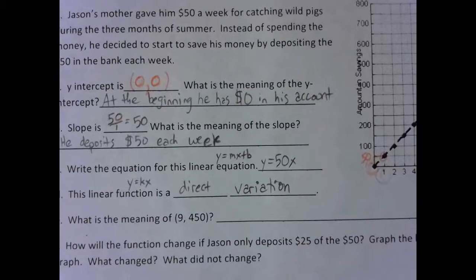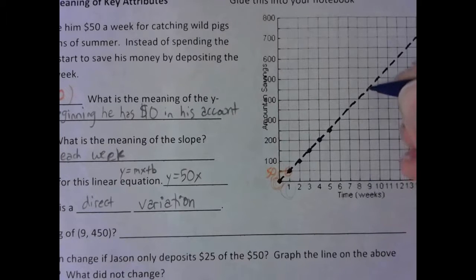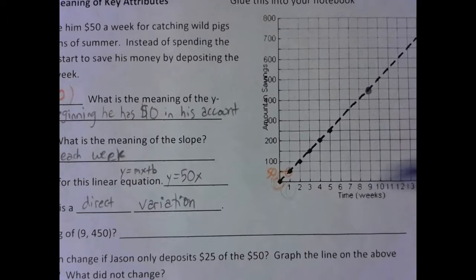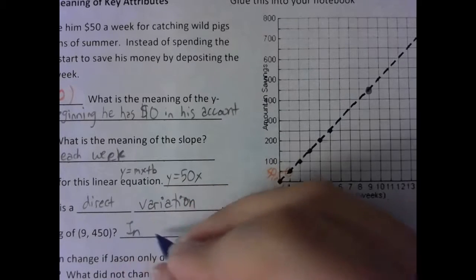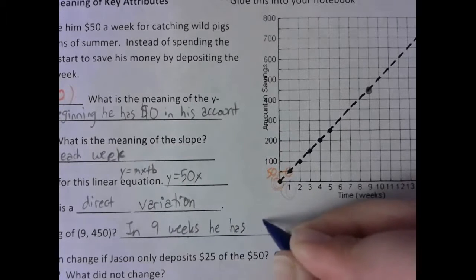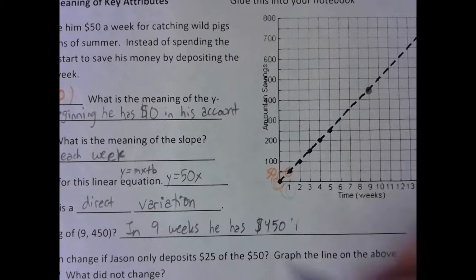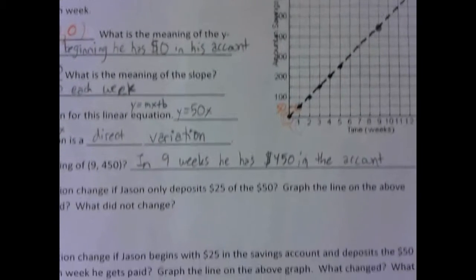Okay, now they give us a point. We need to find the meaning. So meaning of 9, 450. Let's look at our graph. So 9, 450, that's right there. So notice 9 is the time in weeks, and 450 is the amount of savings we have. So that means in 9 weeks, he has $450 in the account. Okay, on to the next question.